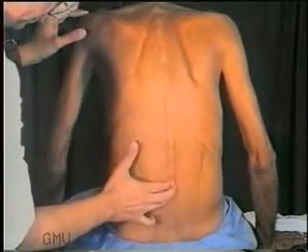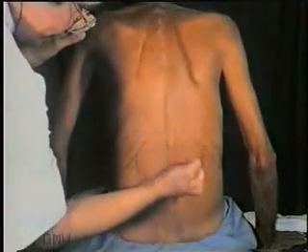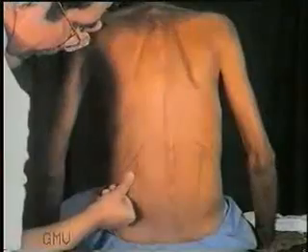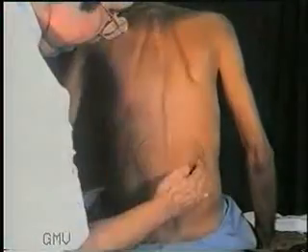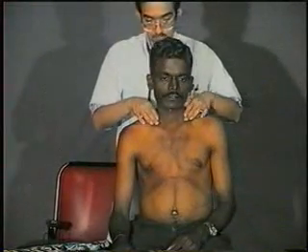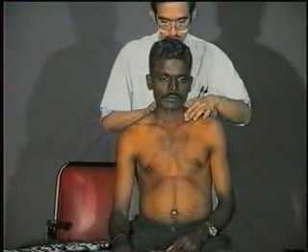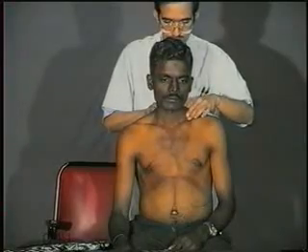Then examine the back. Palpate the spine for deformity and tenderness. Look for renal angle tenderness. And lastly, palpate the supraclavicular fossa from behind, particularly on the left side for Virchow's lymph nodes.